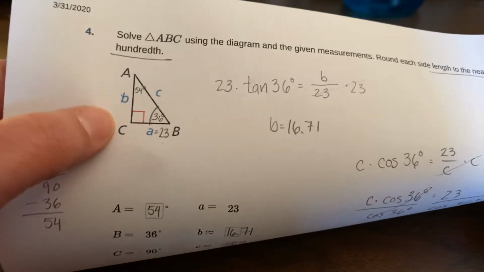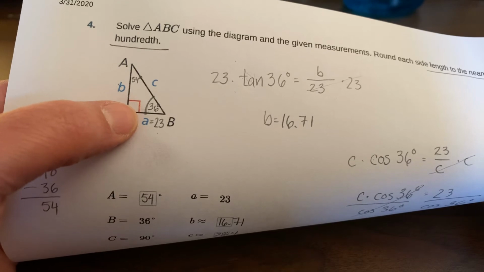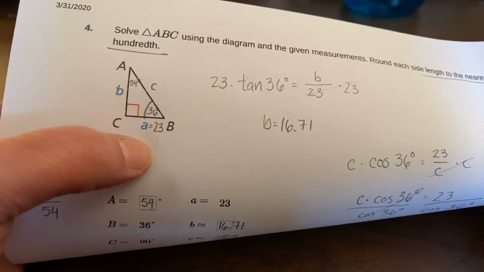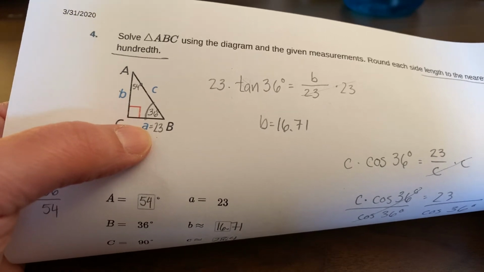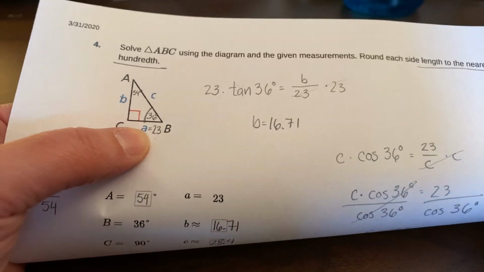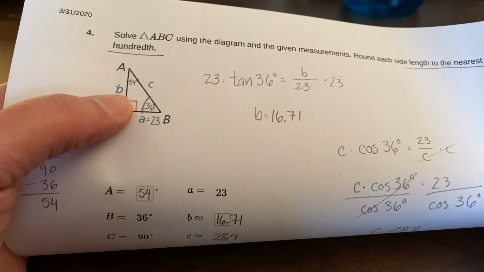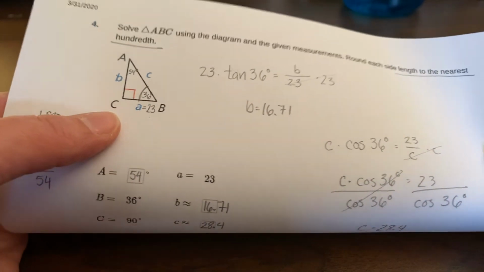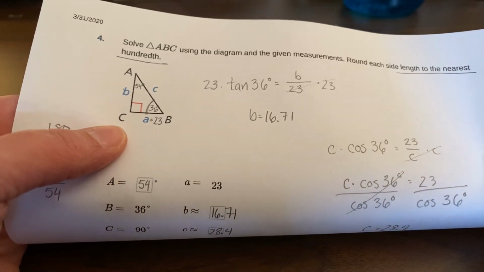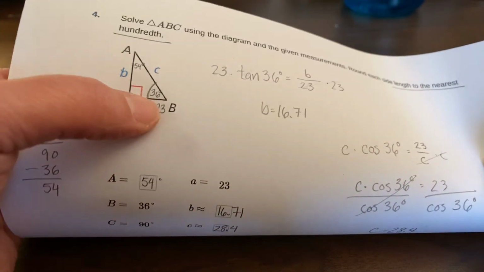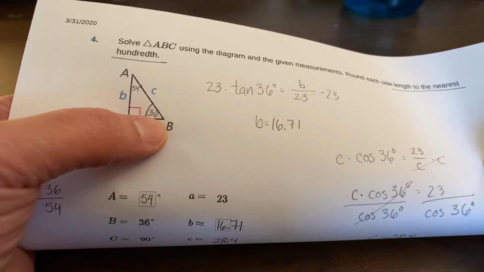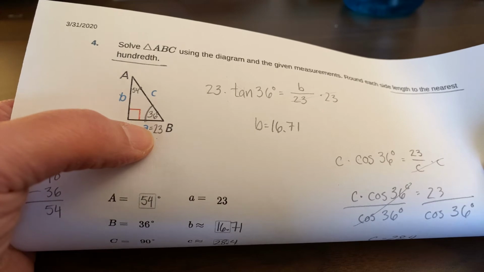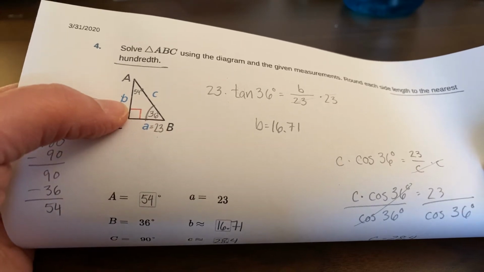And then I start filling in the picture with what things I know, right? I know that this is 54 degrees. I know that this is 36 degrees. And I know that this side here is 23. I need to find little b and little c, those two sides. So then I need to ask myself, okay, what trig function relates the angle that I have here, capital B, 36 degrees, and the side that I have, 23, and b?